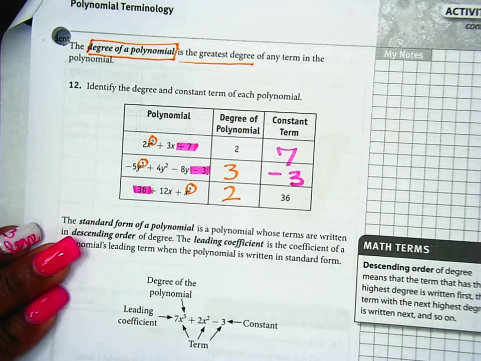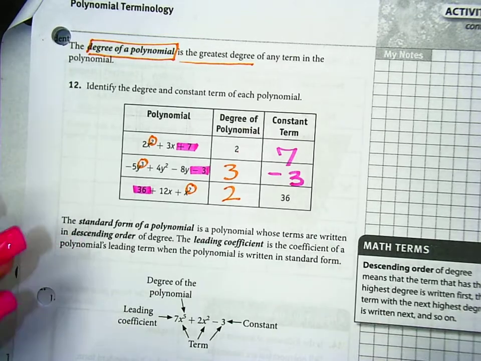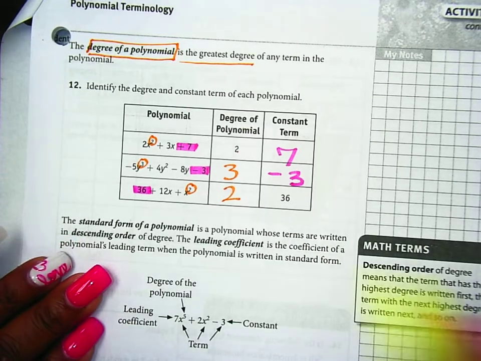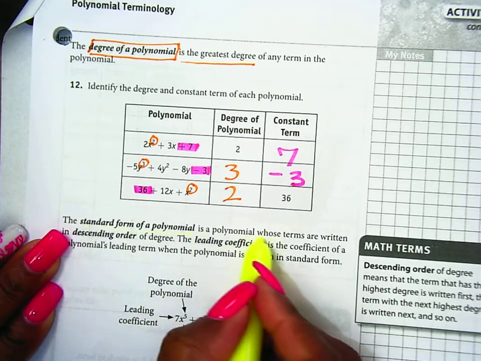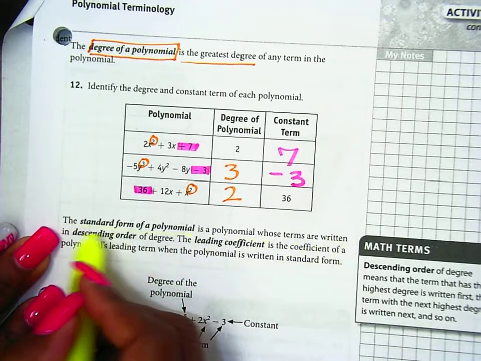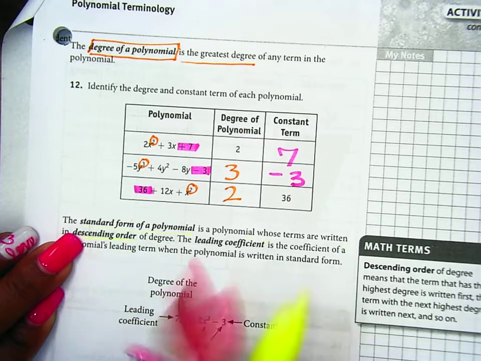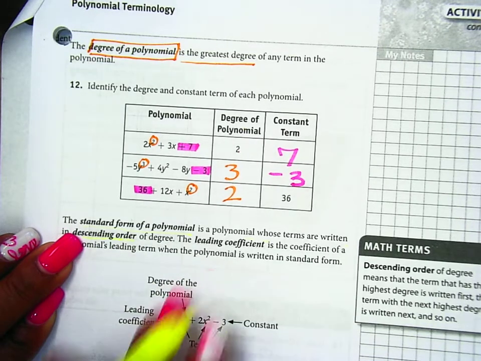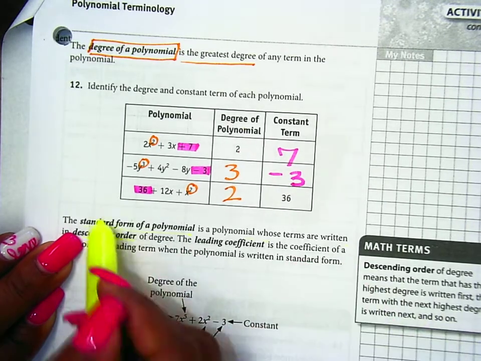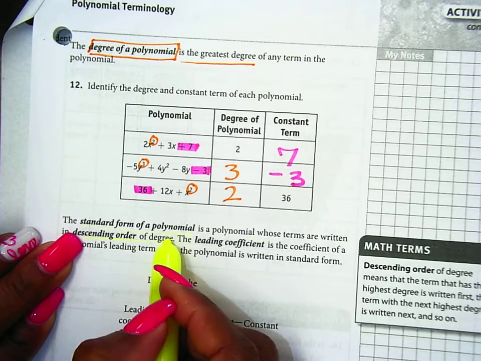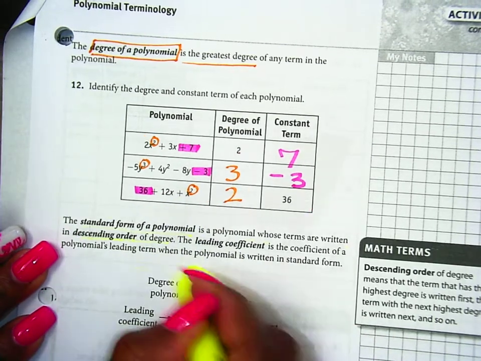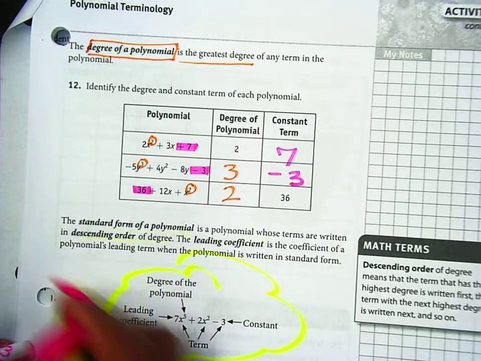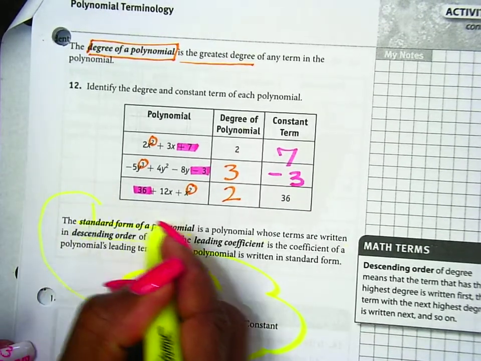All I'm doing is reading through and applying what I'm reading. This says the standard form of a polynomial is a polynomial whose terms are written in descending order. Descending, just like an airplane descending for landing. That's what is decreasing of the degree. And the standard form is right here. This is standard form. Let's give you an example so that you can see.